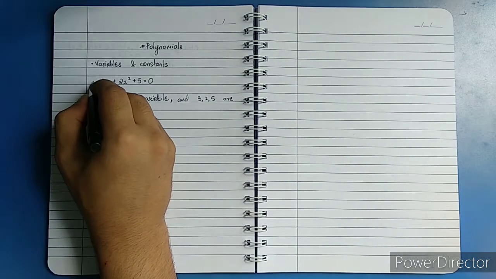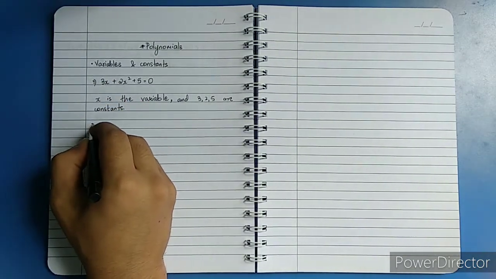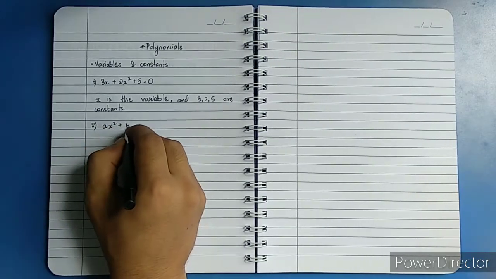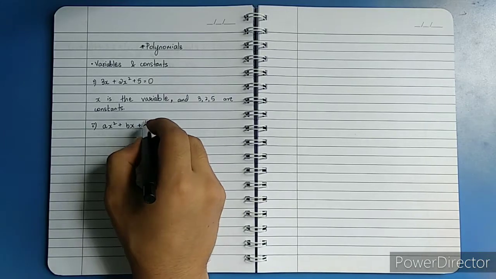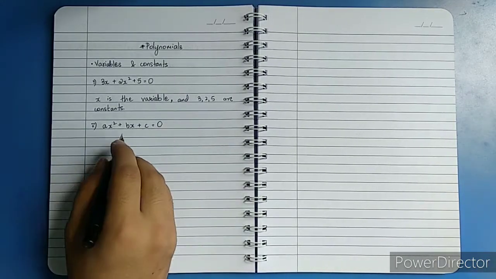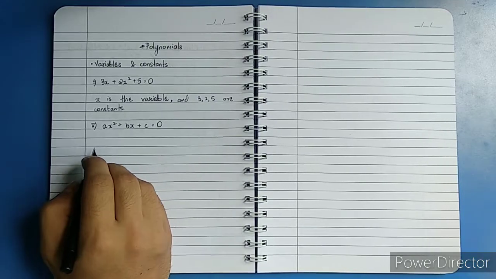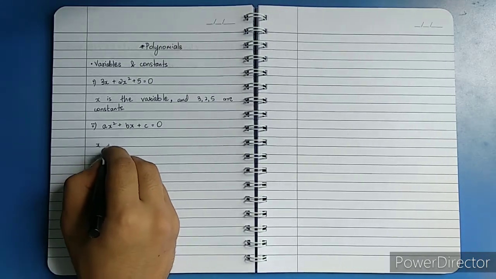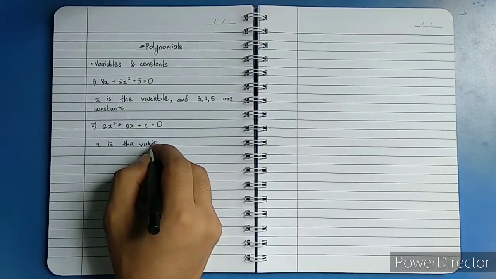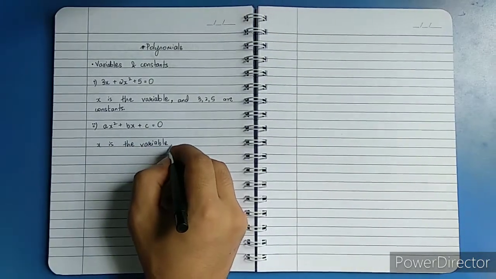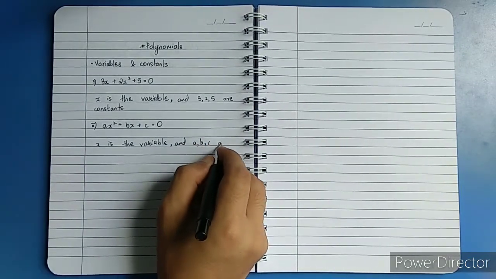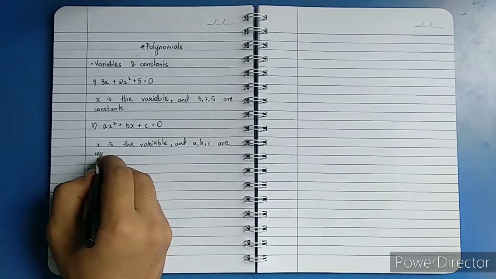Say another example, ax square plus bx plus c is equal to 0. So again here, though a is unknown, x is the variable and a, b, c are constants.